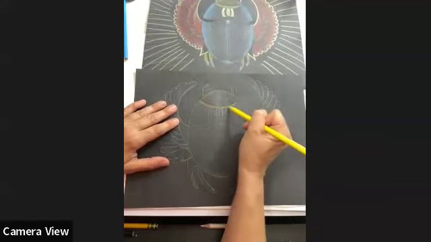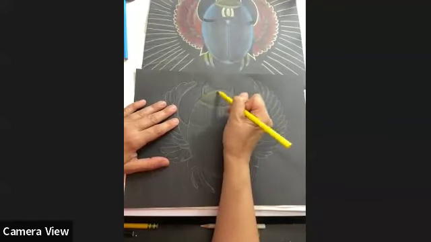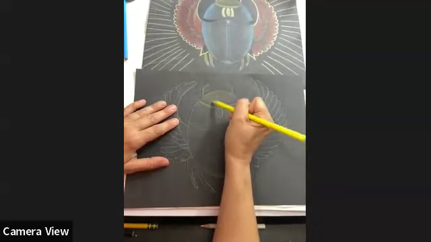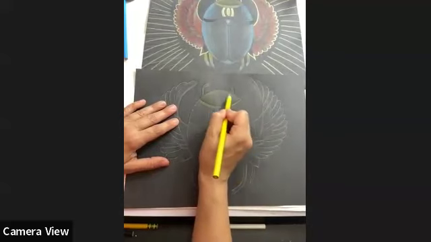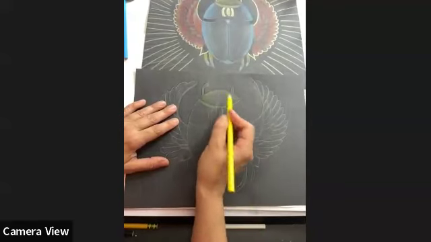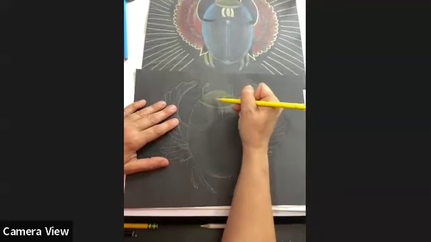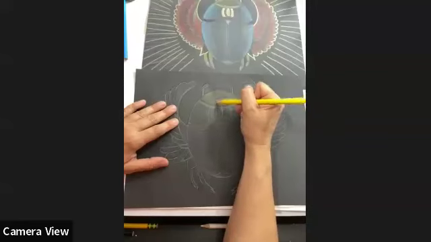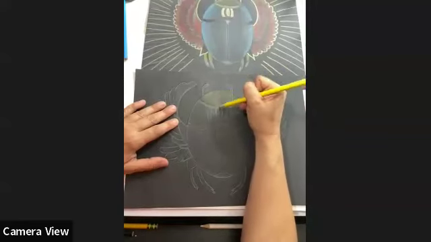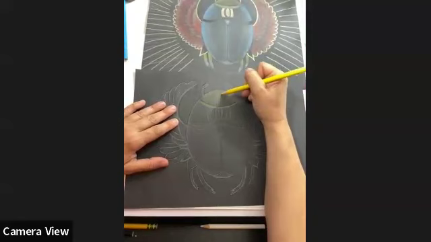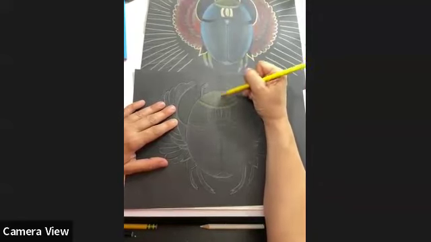Let's see this bottom section here. And then we start to create a pattern where we're taking the colored pencil and creating almost like a rainbow effect. We're doing it with curved lines so that some of the black is showing.